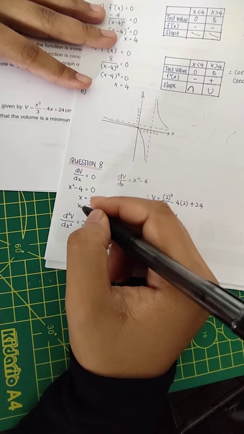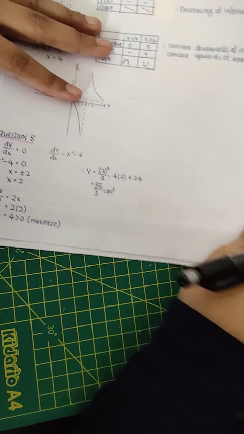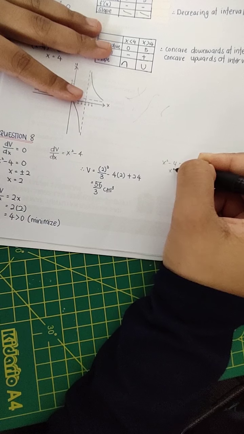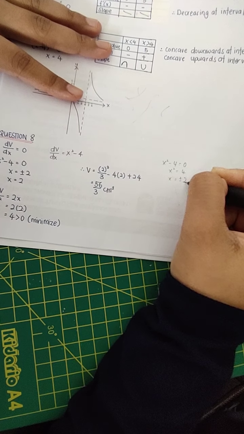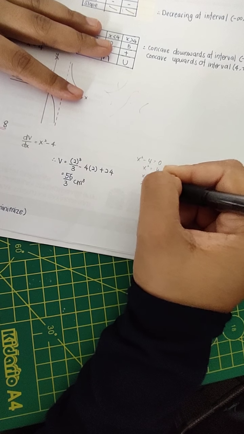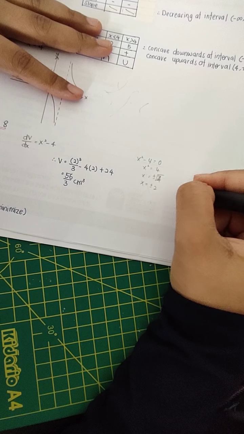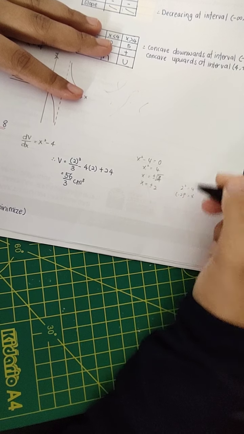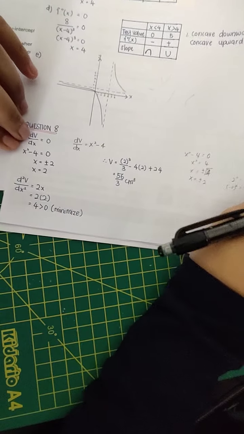So ingat balik yang saya cakap. Kalau dia macam ni, x square minus 4 is equal to 0. So x square equal to 4. So x equal to plus minus 2. Okay, ataupun plus minus dulu square root 4 and then x equal to plus minus 2. Okay, sebab kenapa kita guna plus minus? Sebab 2 squared is equal to 4. Negative 2 squared pun equal to 4. The possibility whether positive 2 or negative 2 kita boleh consider lah.